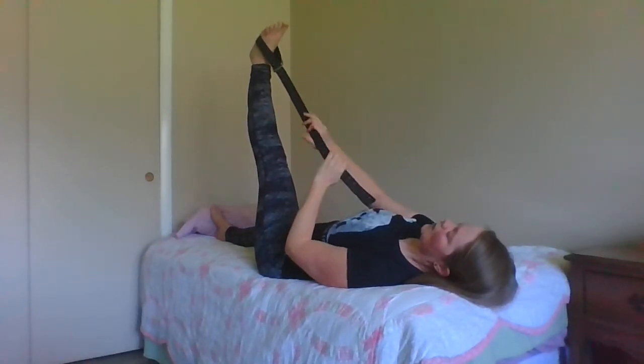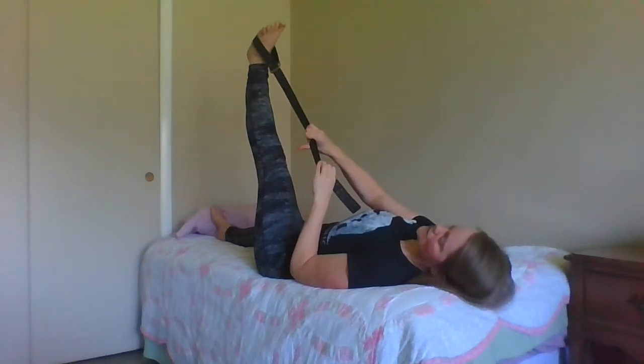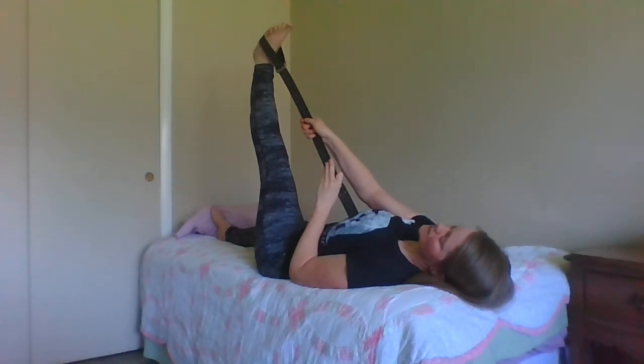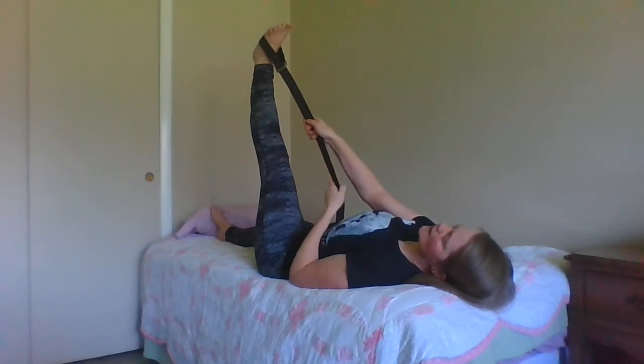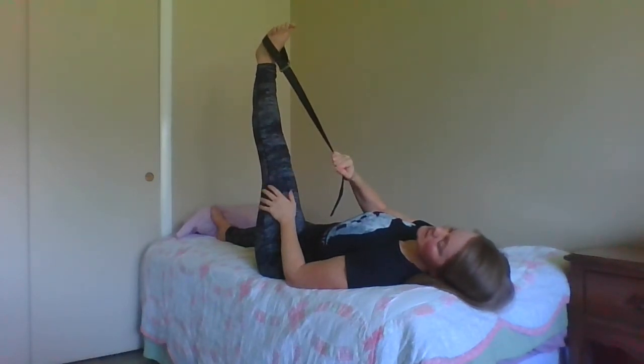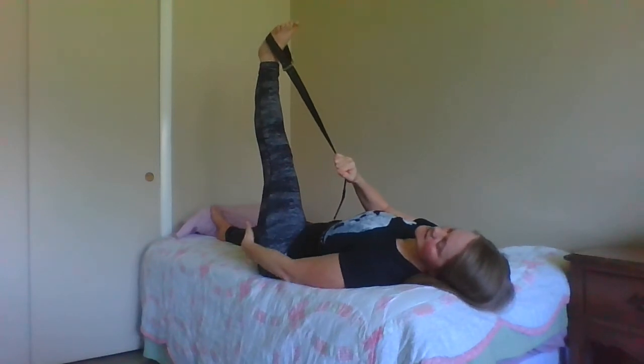We'll hold all of our stretches for 30 seconds to 2 minutes. Remember that most people take about 18 to 22 breaths a minute. So 30 seconds would be 10 breaths, 2 minutes about 40 breaths. So take between 10 and 40 breaths. You can set a timer, you can play music, whatever you want, but you need a fair amount of time in this position to get a good stretch.